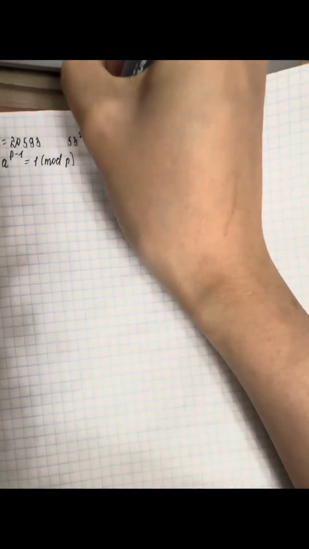P is equal to 20,593 and P minus 1 is equal to 20,592.